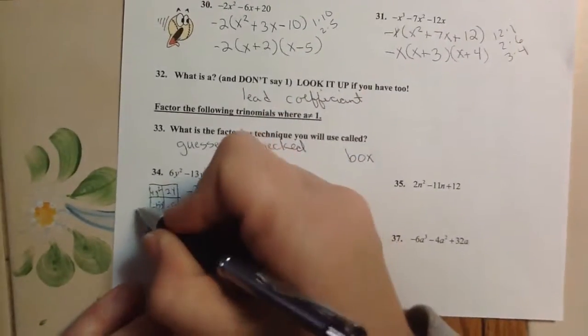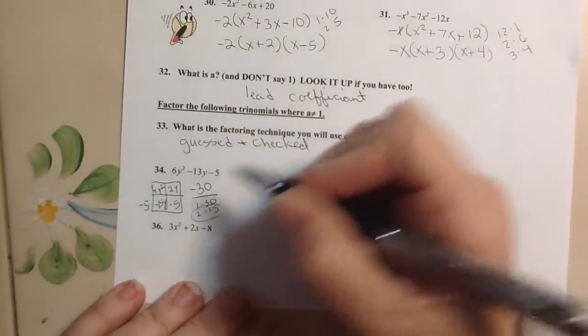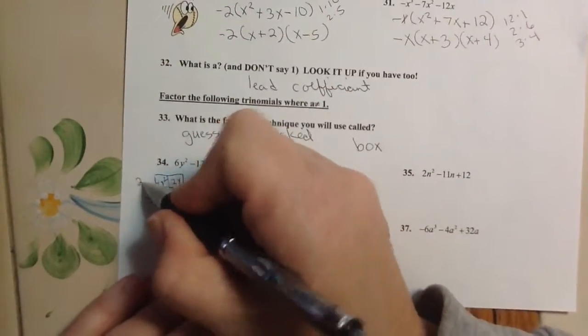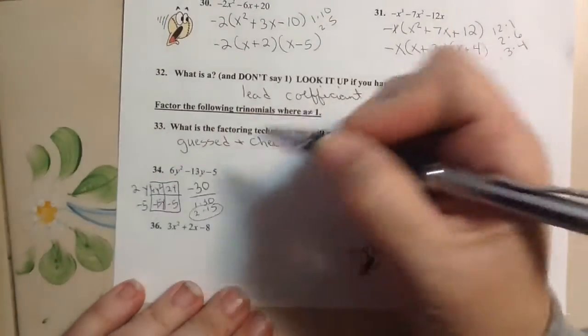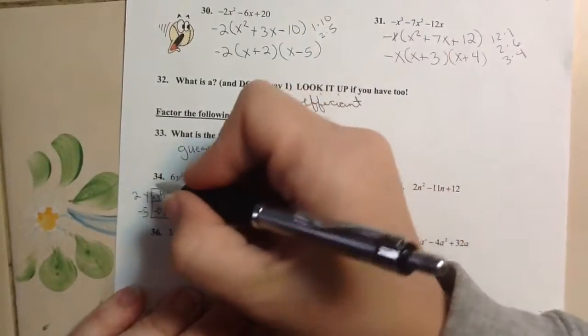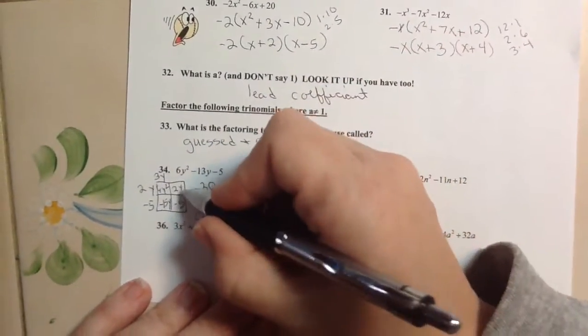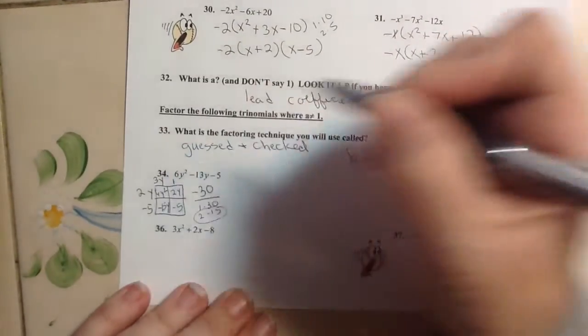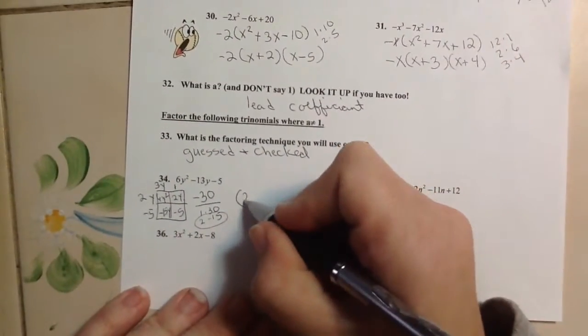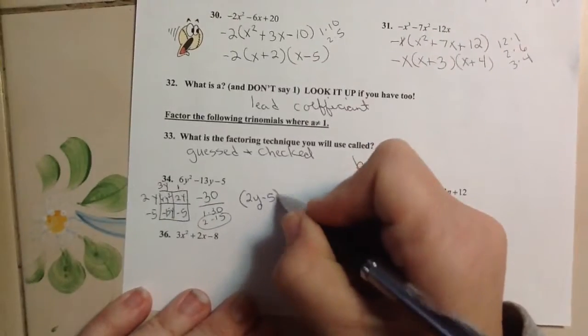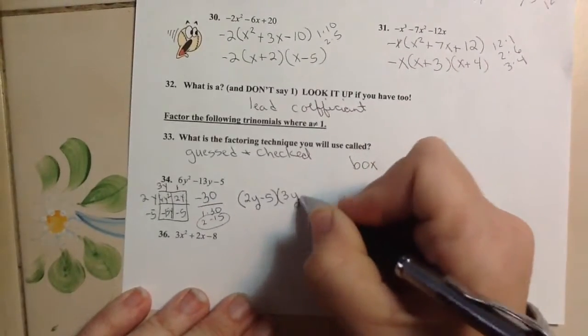Negative 15 and negative 5, I can take a negative 5 out. 6 and 2, I can take a 2. I can also take a y. 6 and 15, I can take a 3. I can also take a y. 2y and negative 5, I can only take a 1. Your set is 2y minus 15, 3y plus 1.